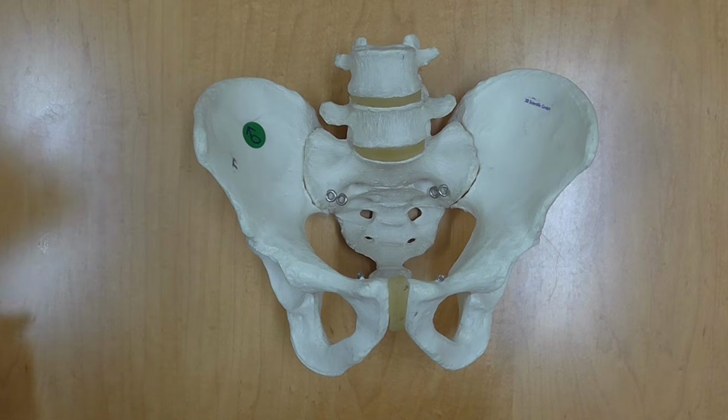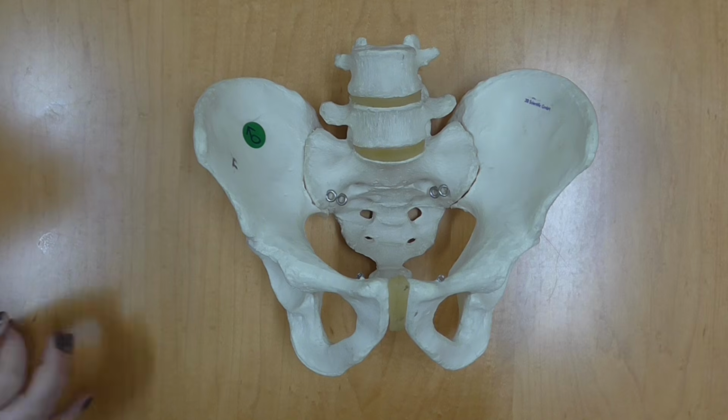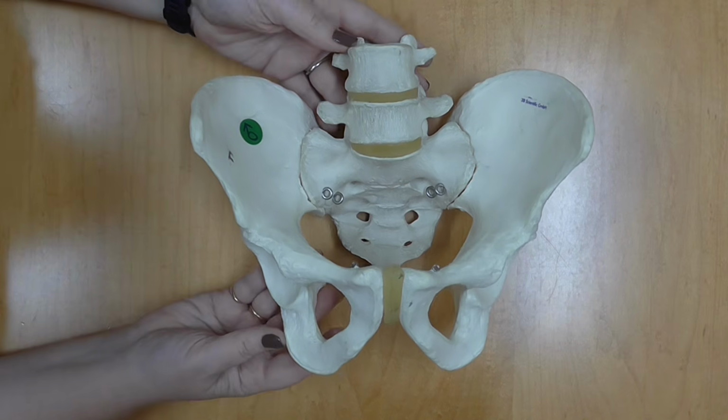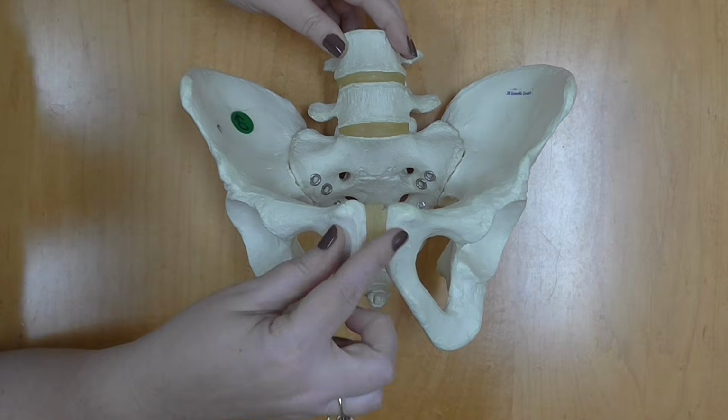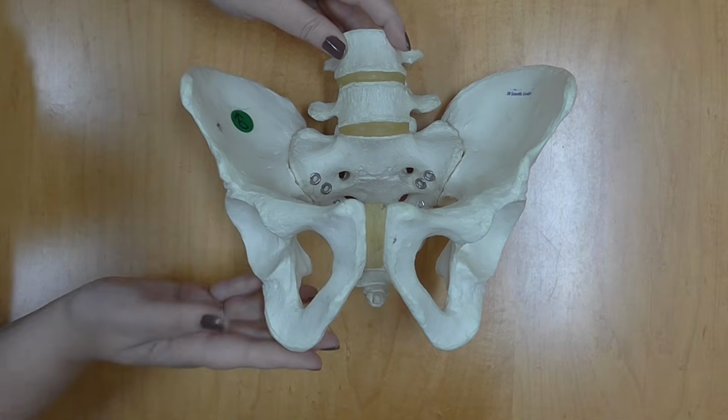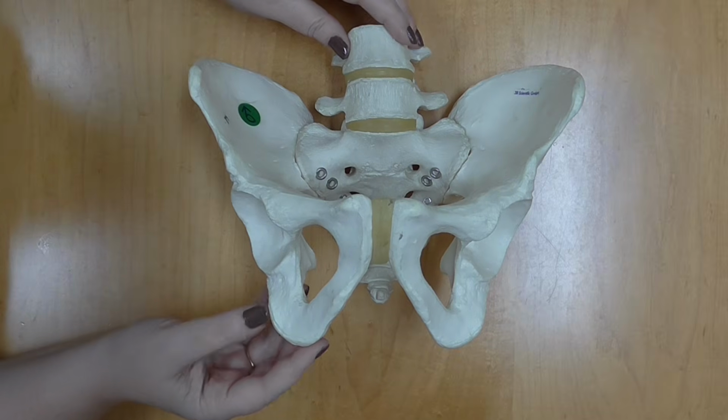So this video is going to go over sex estimation on the pelvis. Just really quick to go through the features that we're going to be looking at. This is a full male pelvis. So what we're looking at here, you can see we've got the pubis, we've got the ischium at the bottom here, and then the ilium coming up.